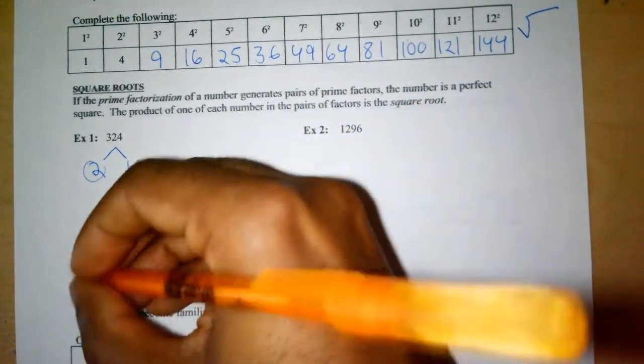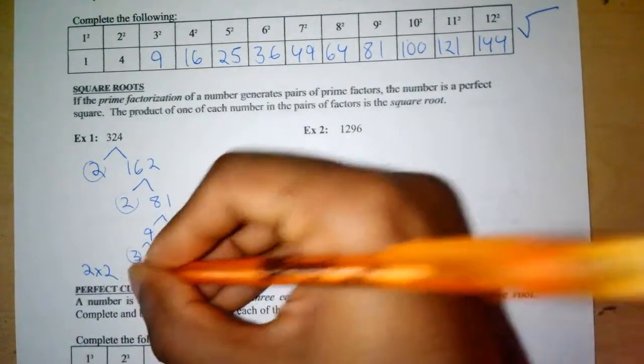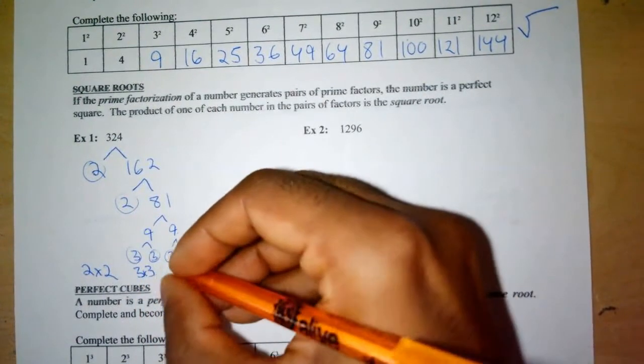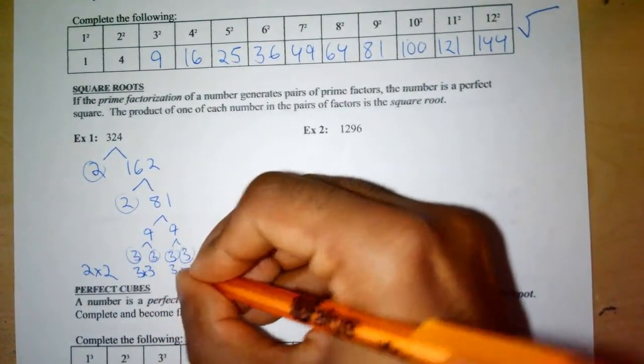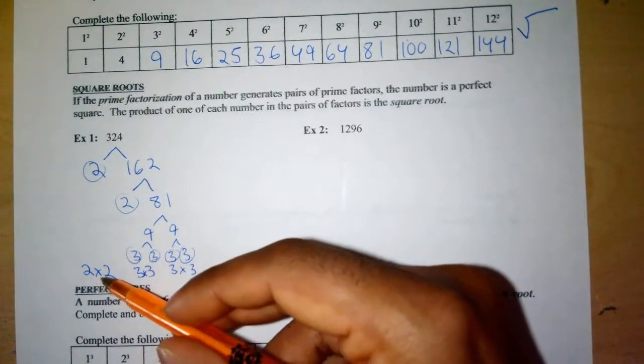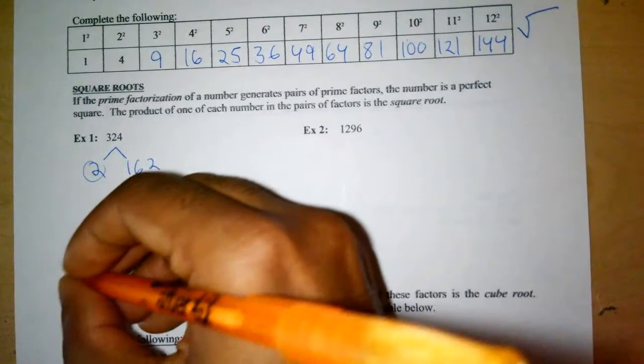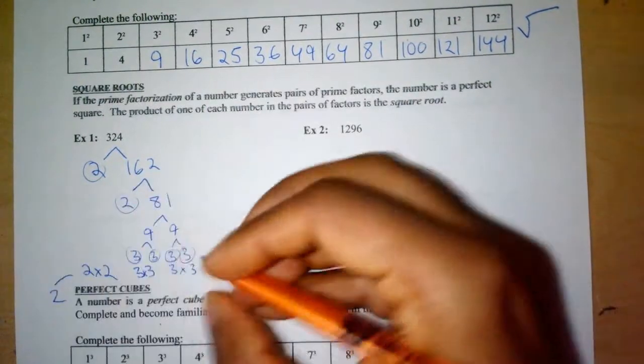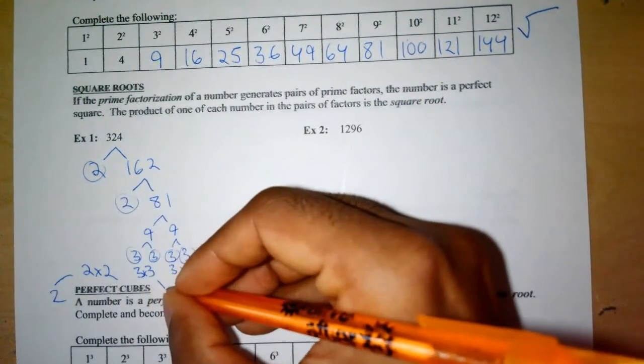We also have, let's put an x here, 3 times 3, just so you know it's not 33. And we have another 3 times 3. Okay. So what do we have here? From this pair, we have one 2. We're just taking one 2 from it. We have another 3 here.